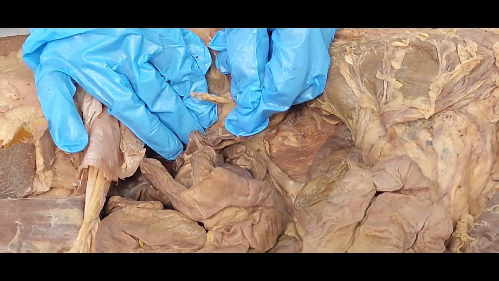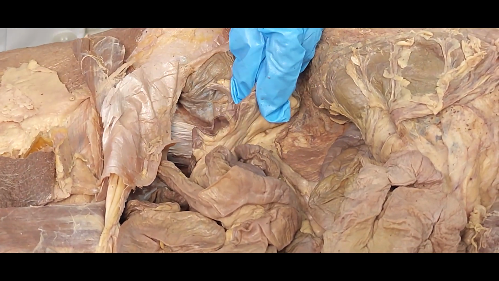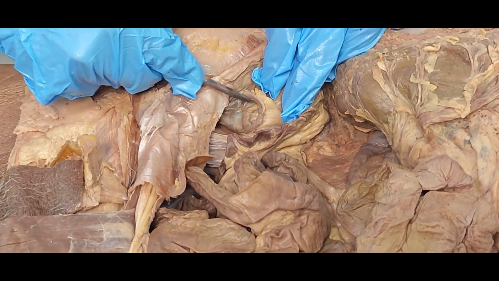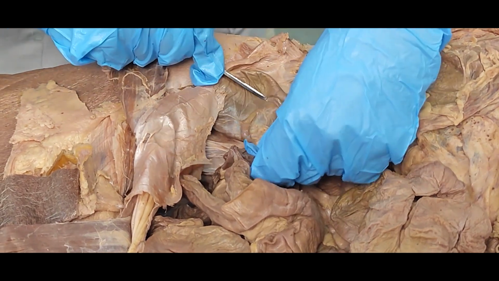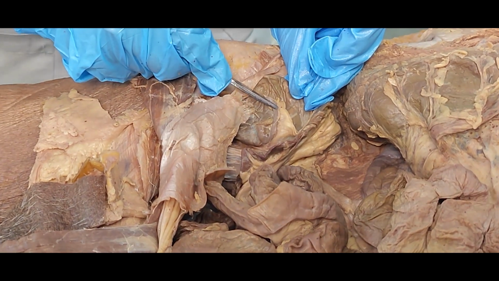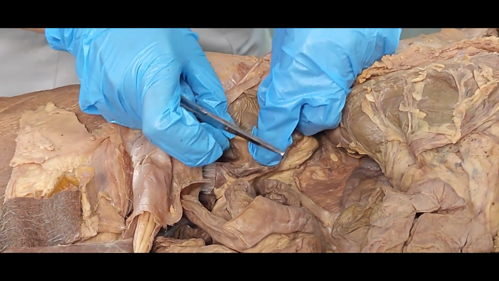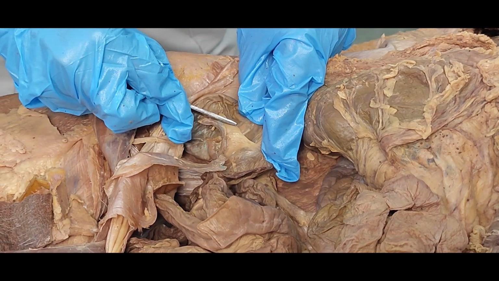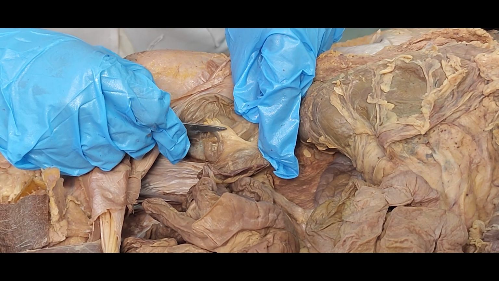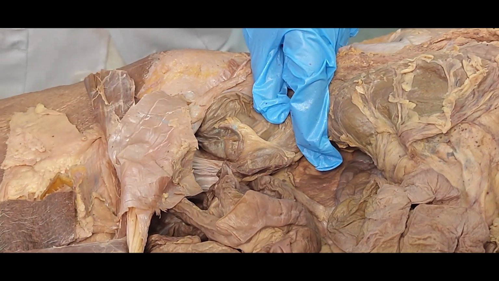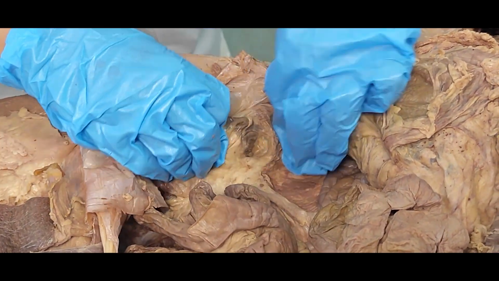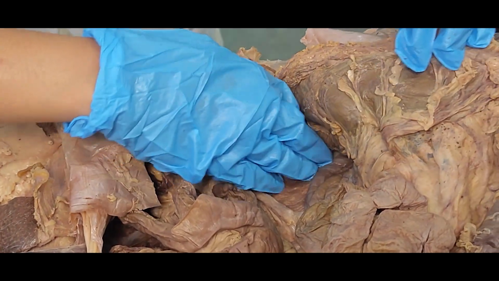You can also notice an appendix. See this small tubular structure; you can trace it from here. This is the appendix. It also has its own mesentery. This yellow part is the mesentery of the appendix, known as the mesoappendix. So now see, this is the appendix, this is the cecum, and this part is the ascending colon.